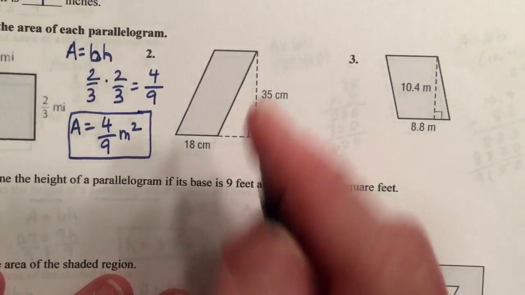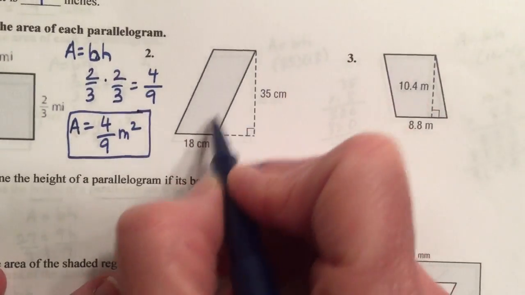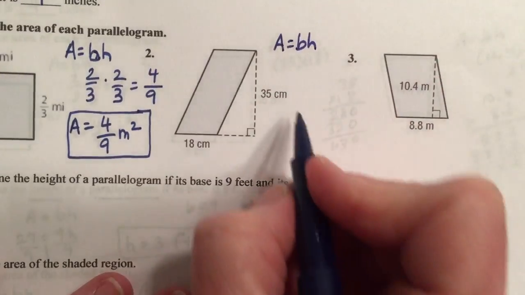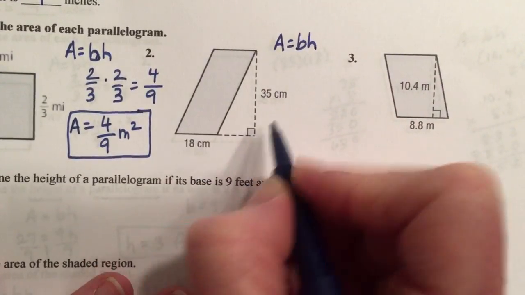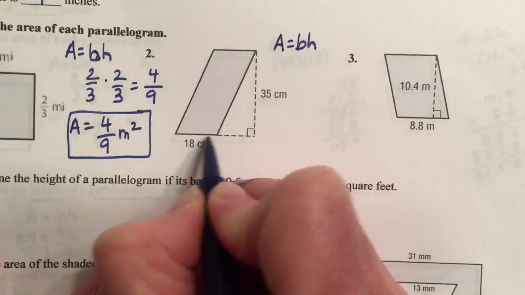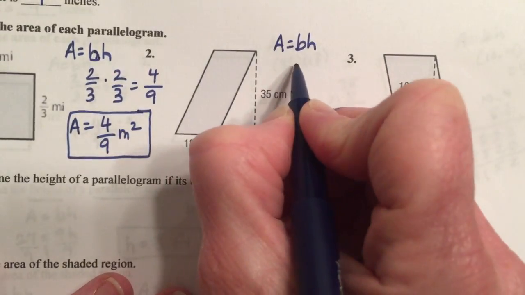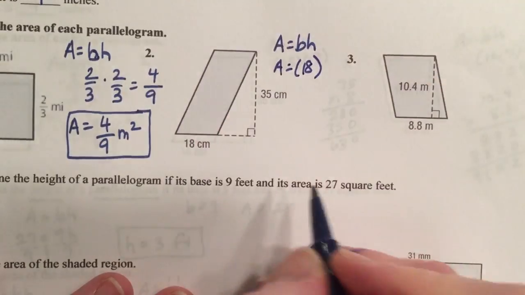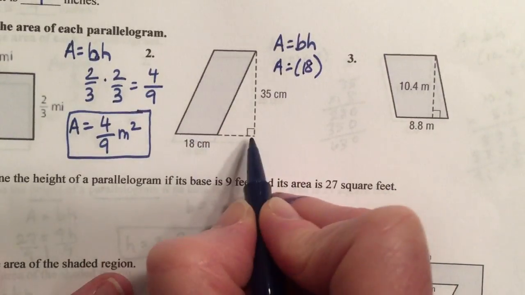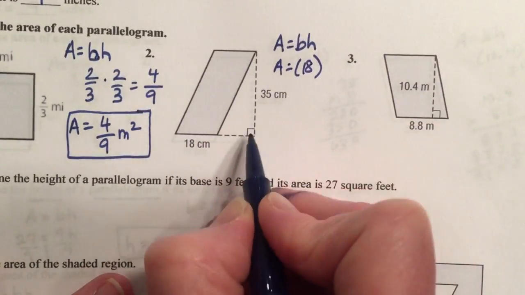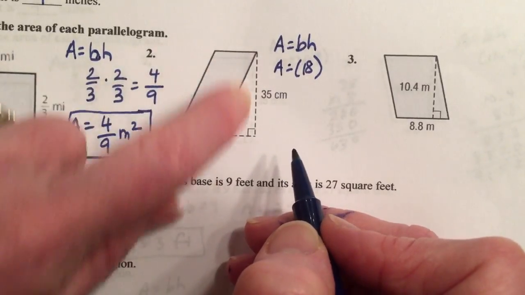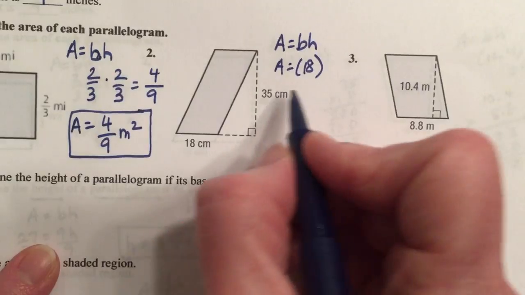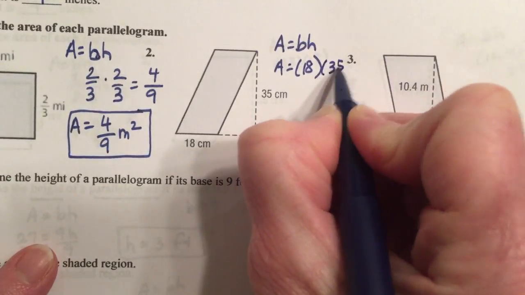And the second problem, again, this is a parallelogram, so my formula is going to be base times height. The base this time is 18. Okay, notice they're talking about this part right here. So B is going to be replaced with 18. And then the height, notice they had to draw the right angle out here, but that's still how tall the parallelogram is. It doesn't matter that it was outside of the parallelogram. So we're still going to use that as the height, so that's 35.